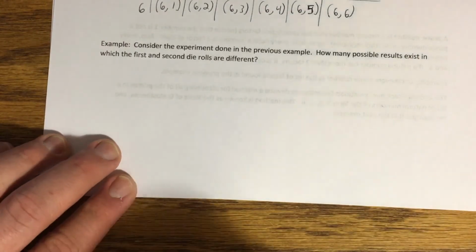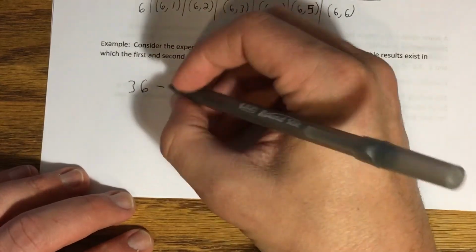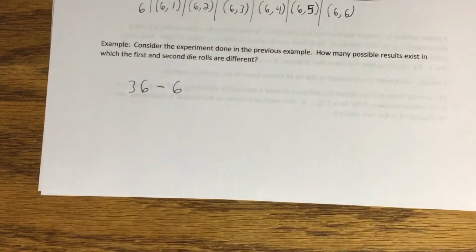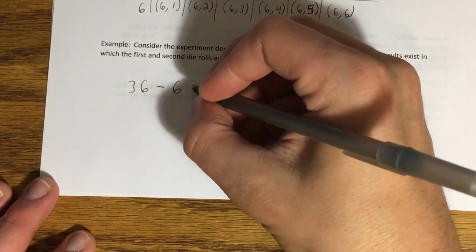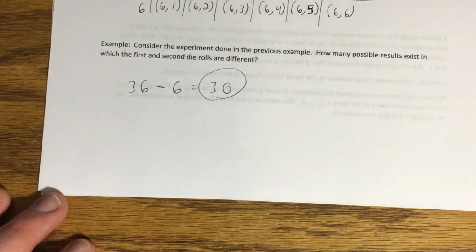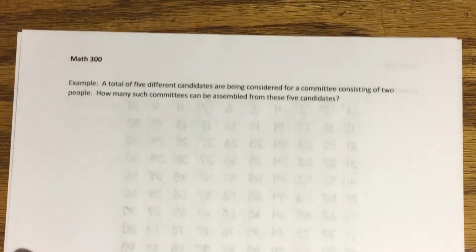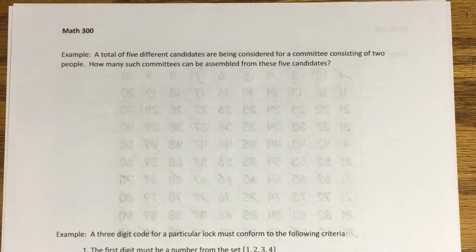So if we want the total number of combinations where both numbers are different, we could take the total, 36, and subtract the number of combinations in which both rolls were the same, giving me a total of 30. That's better than counting 30 individual possibilities. It's more efficient, okay? So you want to use techniques like that. That's kind of the idea behind this systematic approach that we're taking.